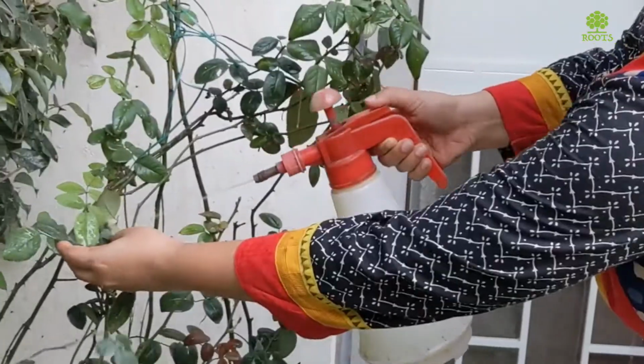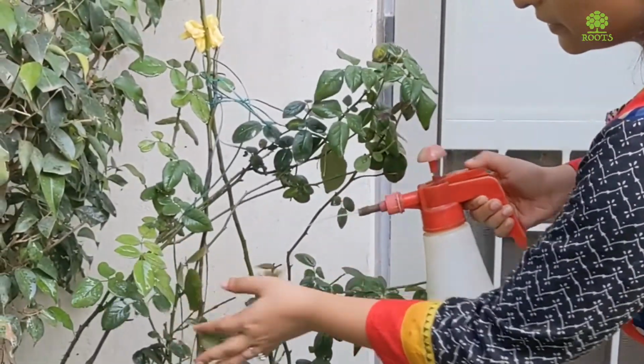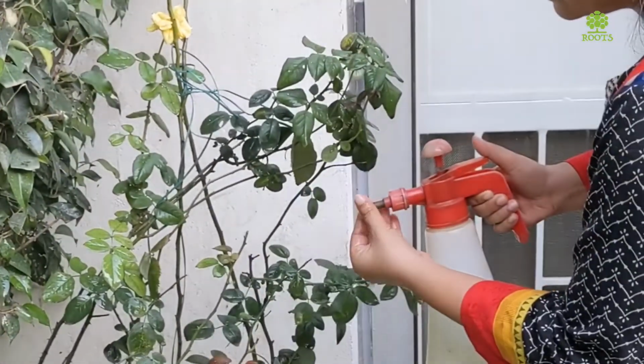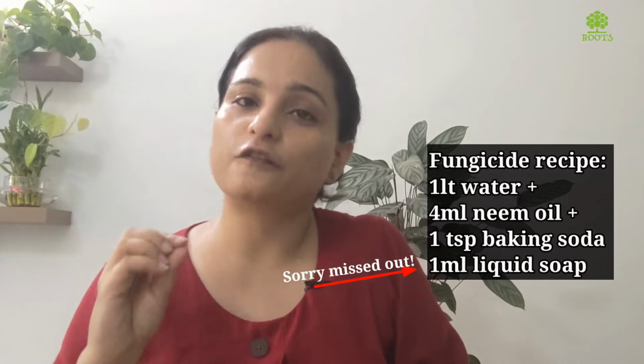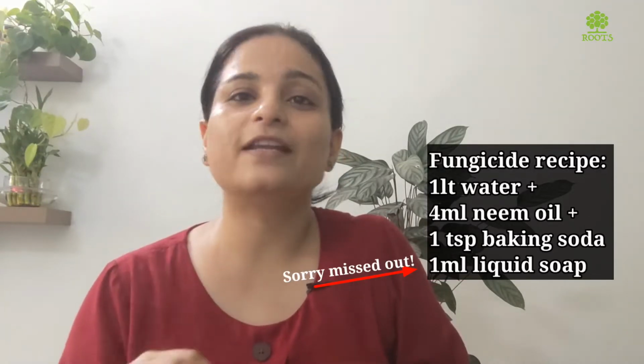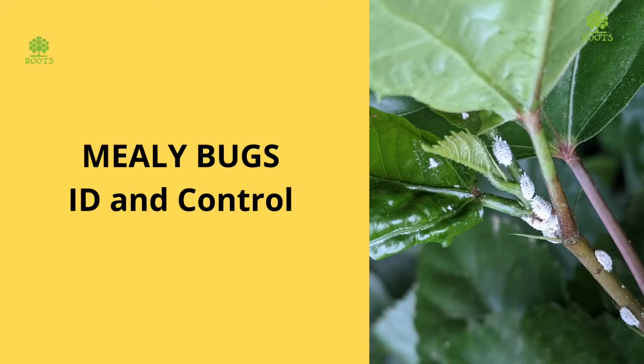Improve airflow around the plant by pruning it or by transplanting the bushes away from each other. And last but not the least, spray a homemade fungicide that is very easy to make. In 1 liter water, add 4 ml of neem solution and 1 teaspoon of baking soda. Shake it well and just spray it on the plants. Do this until you see the fungus go away.